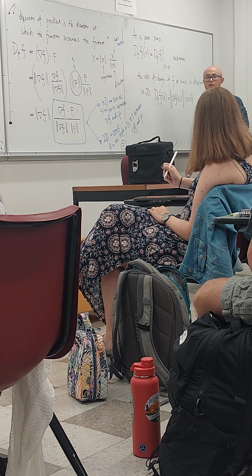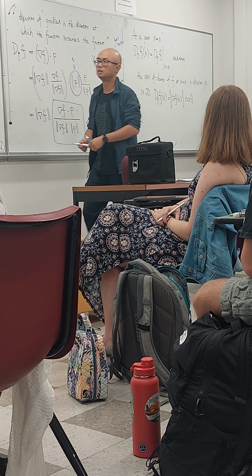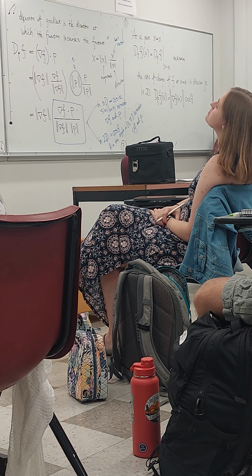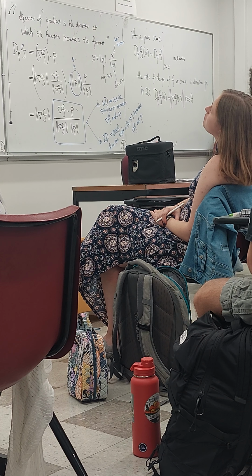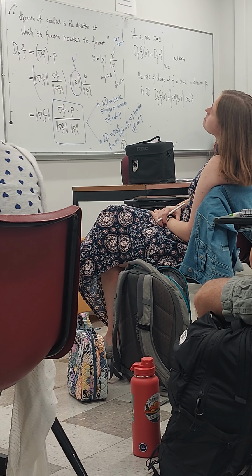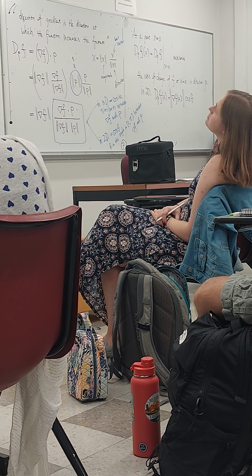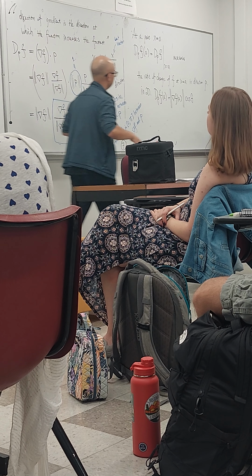Theta is an angle from 0 to pi. And cosine theta, for an angle from 0 to pi, achieves its maximum at theta being 0, and achieves its minimum, which is -1, at theta equal to pi.